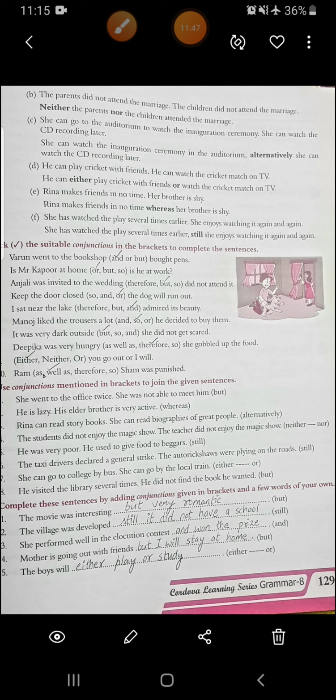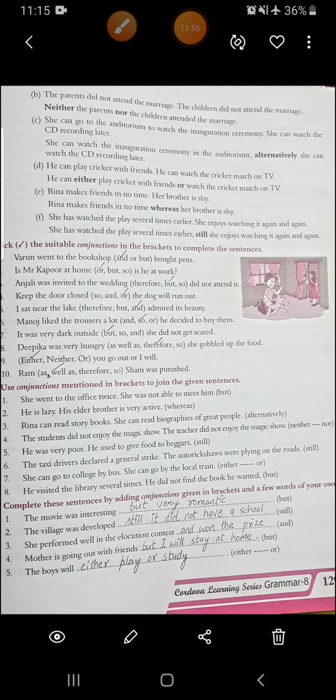Second, the village was developed, still it did not have a school, or you can write, it still did not have a cinema hall, or whatever you feel like, you can write that.